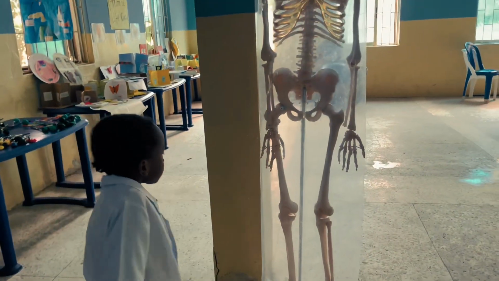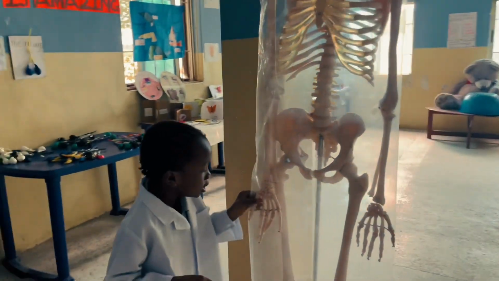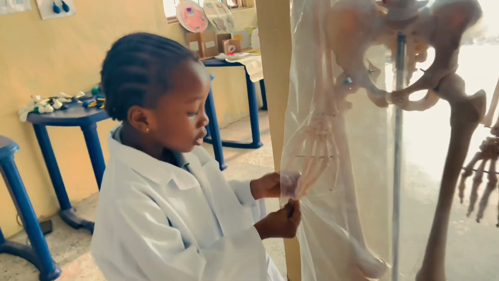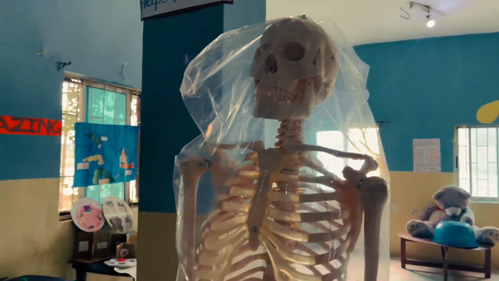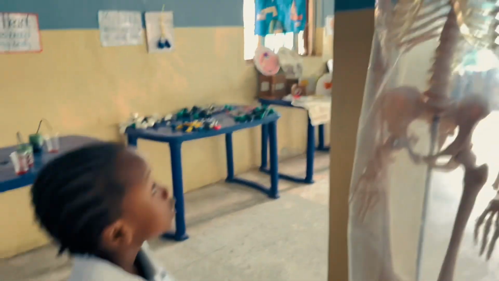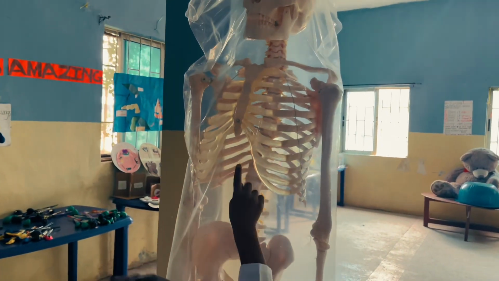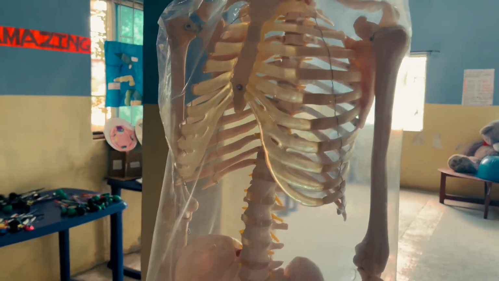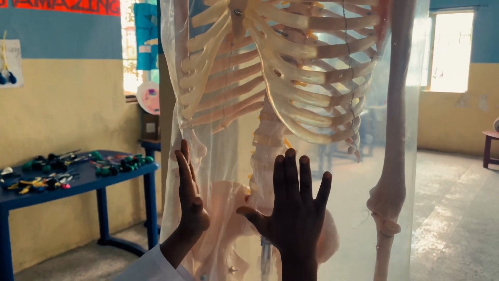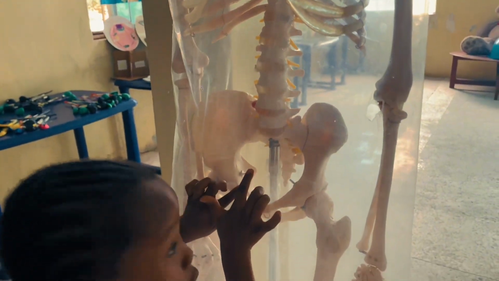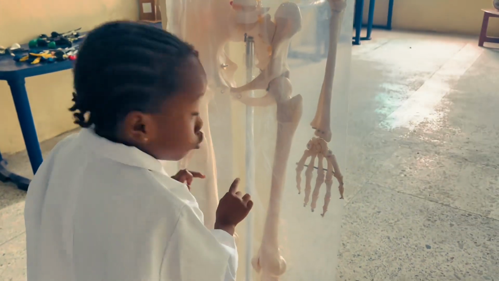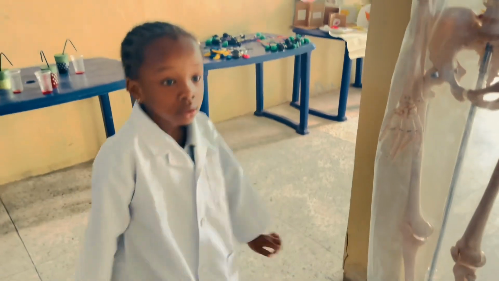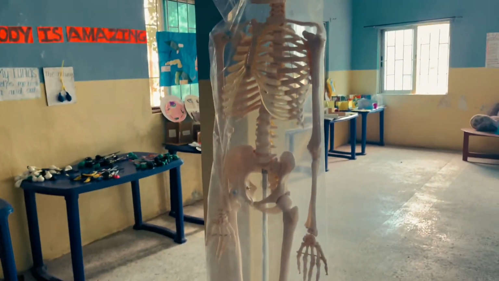Okay. So this is, starting from the mouth. Okay. Mouth is where we eat from. Okay. We go to our throat. Then we go to our stomach. Okay. We go to our small intestine. Okay. Then now go to our big intestine. Okay. Come down. Okay. So that is it about our digestive system.